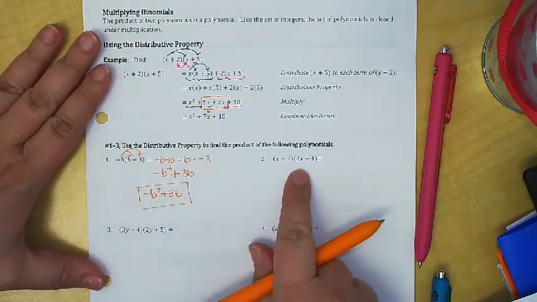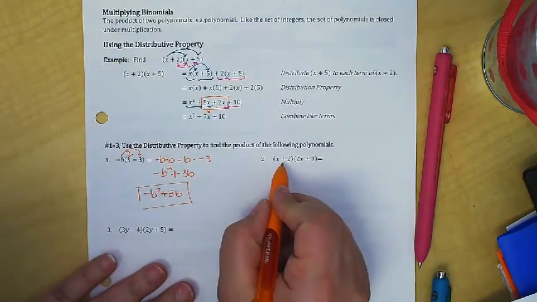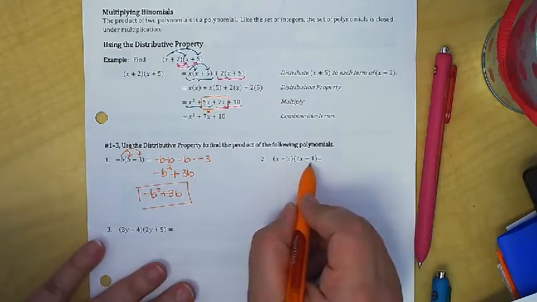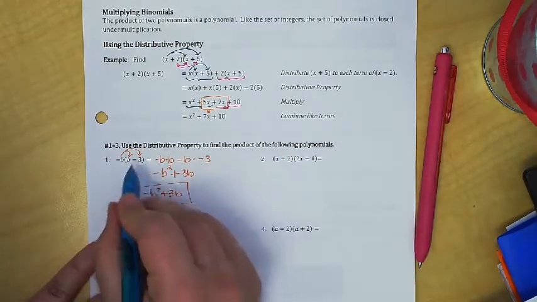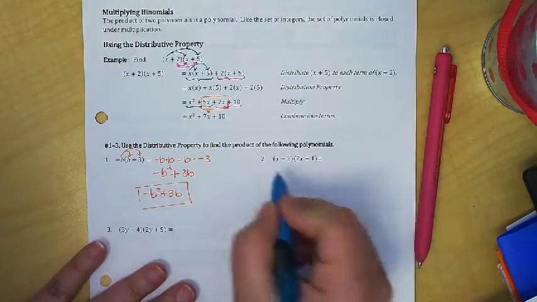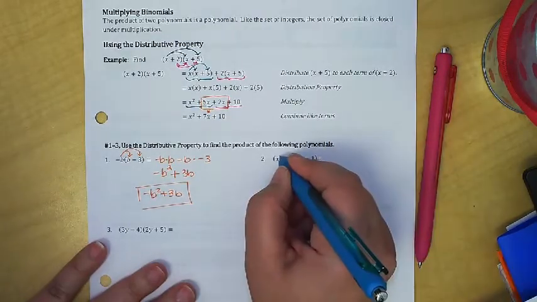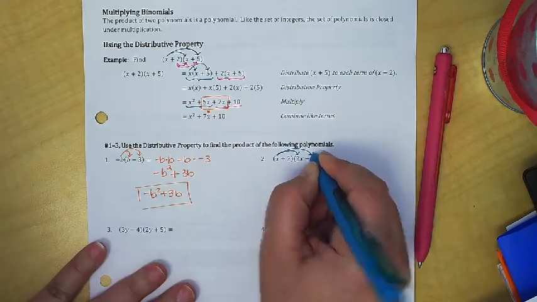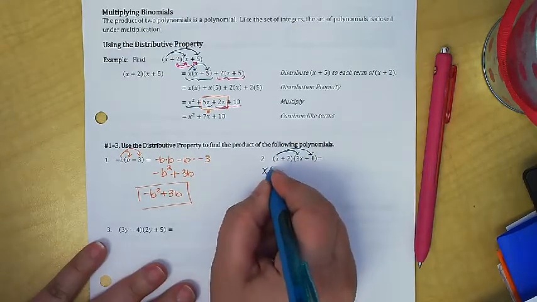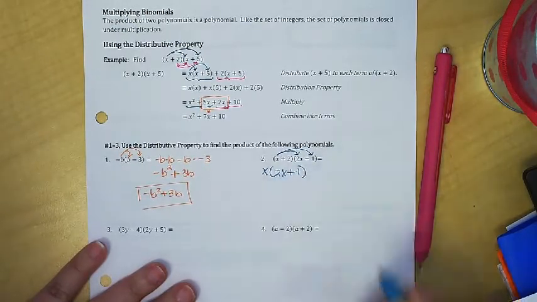But really the idea is to now expand this into a problem like number 2, where we have a binomial being distributed into the second parentheses, which is also a binomial. So if we do this one, same thing. We're going to do what we did here. We're just going to take one at a time. So I'll start with the x, and I'll start off by saying, okay, what we're going to do here is we're going to take this x and we're going to distribute it to that second parentheses. So x is going to get multiplied by 2x plus 1.